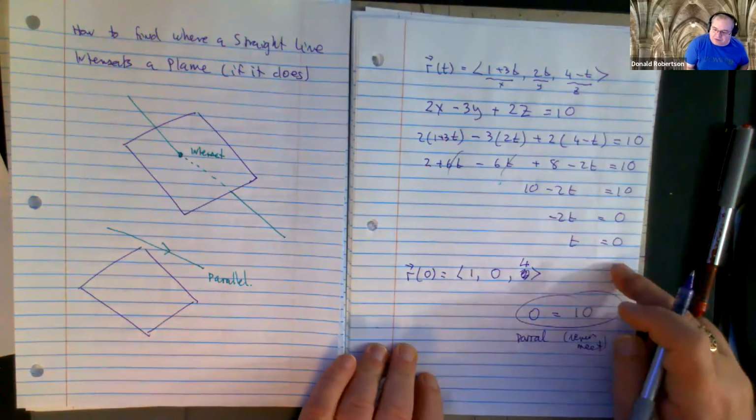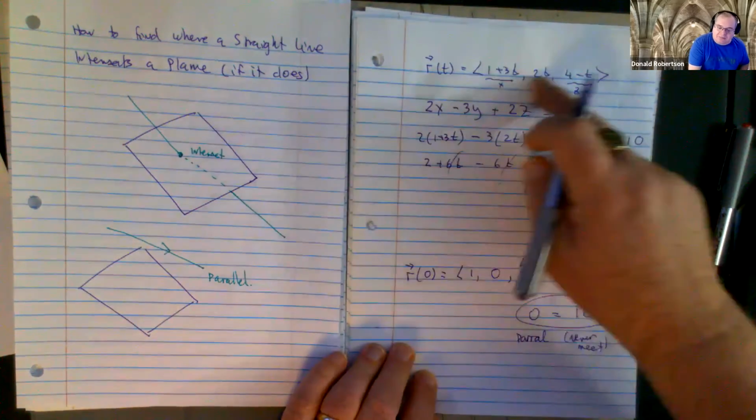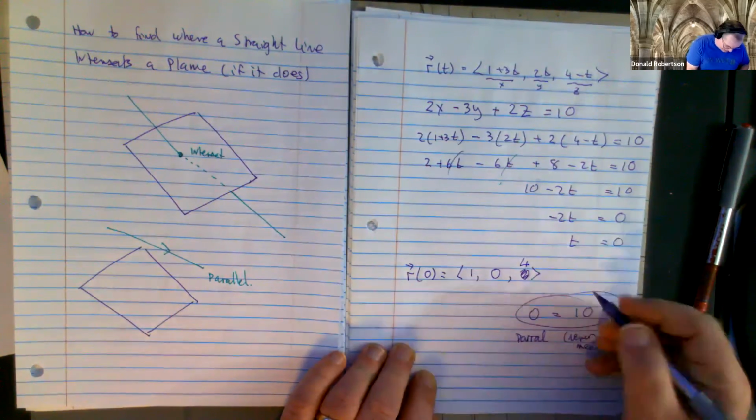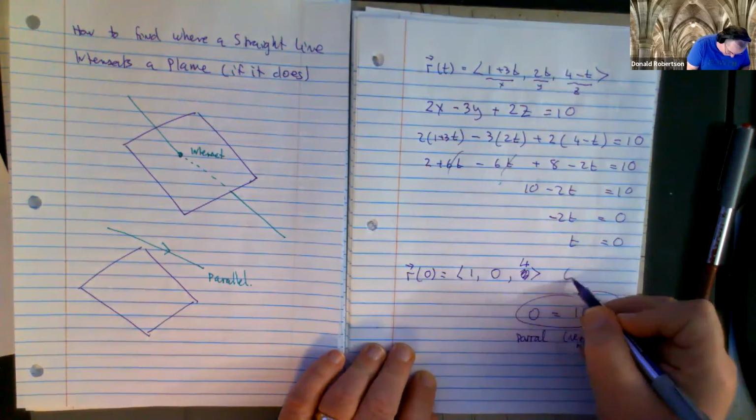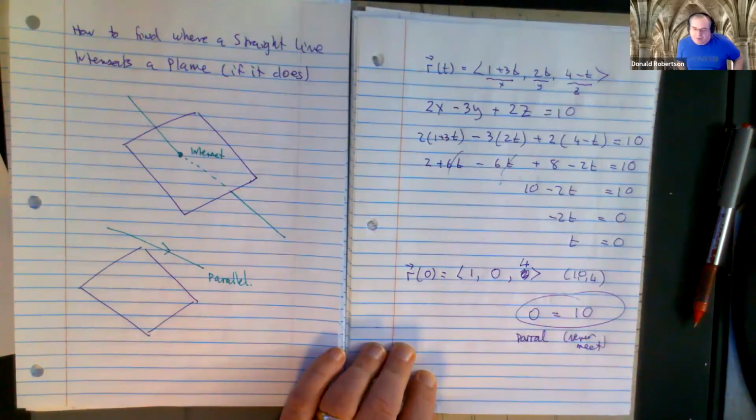If you get a t value, any number including 0, I wish that wasn't 0 actually, plug it in, you'll get the coordinates. And that's called a position vector. A position vector is really just the coordinates, right? So it would be that point there.